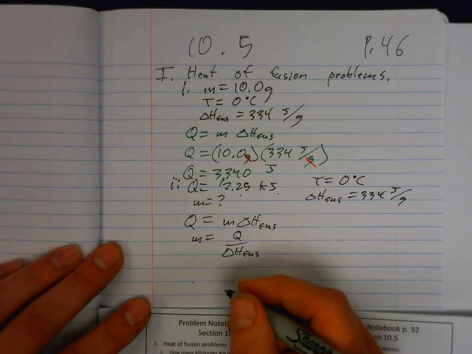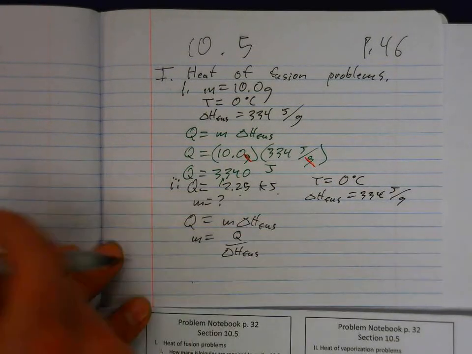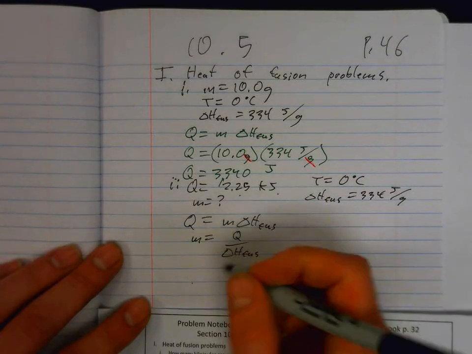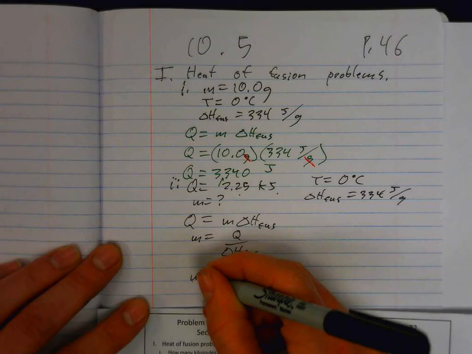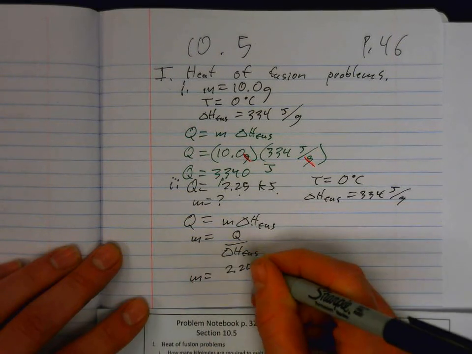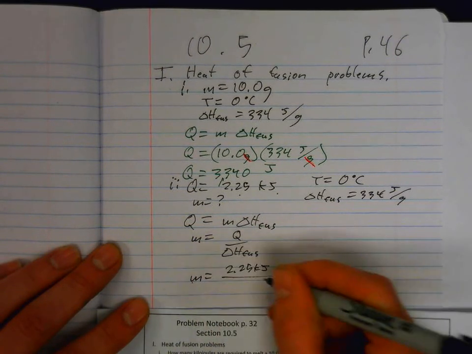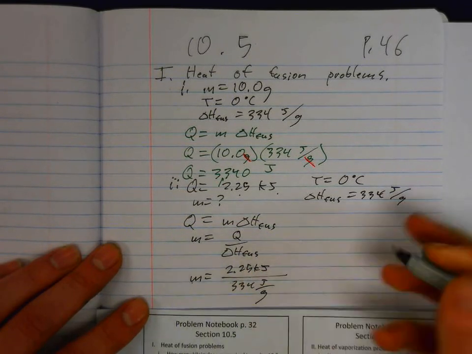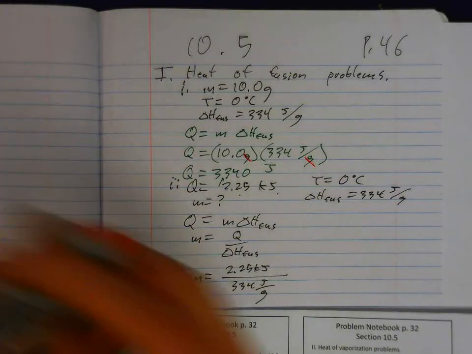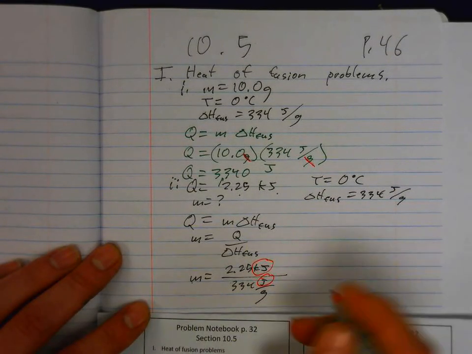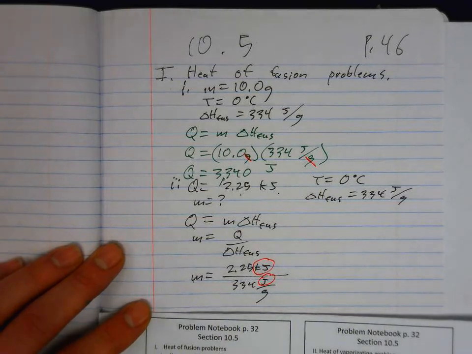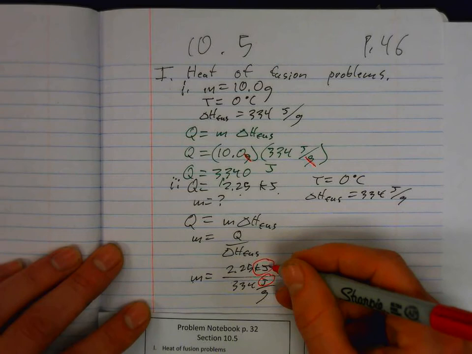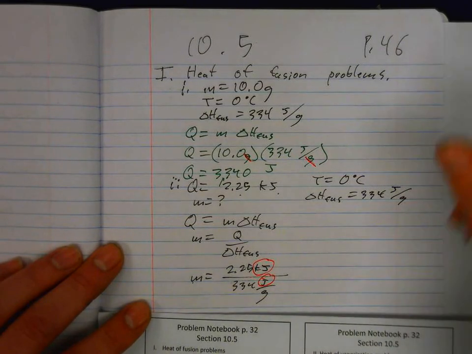So now we can substitute our values. You might notice that our value for Q is not in joules. So let's take a look at what happens as it is right now. So mass is Q, 2.25 kilojoules over the heat of fusion, 334 joules per gram. So right now, as it is, kilojoules and joules will not cancel out. So this is one reason why it's important to keep units in the problem. We need to check to make sure these units are going to cancel out.